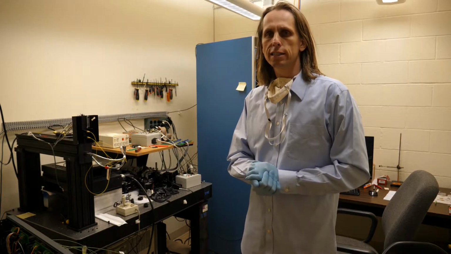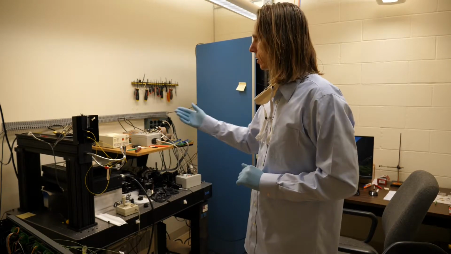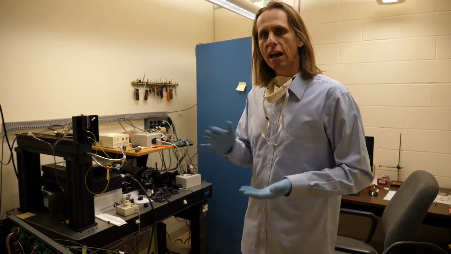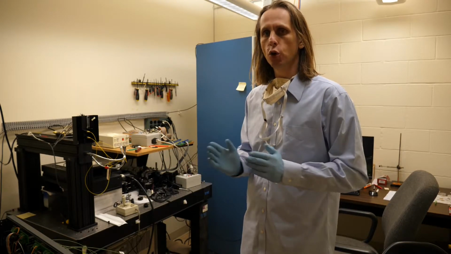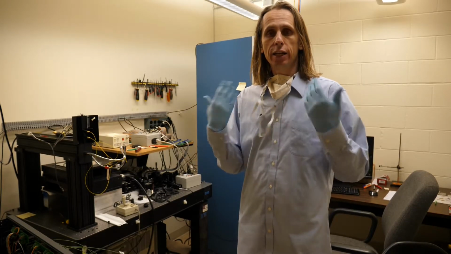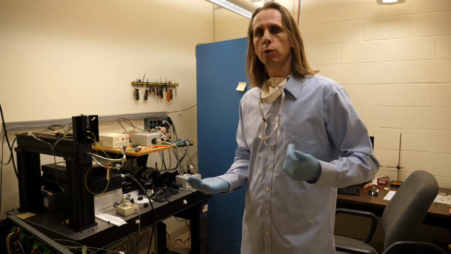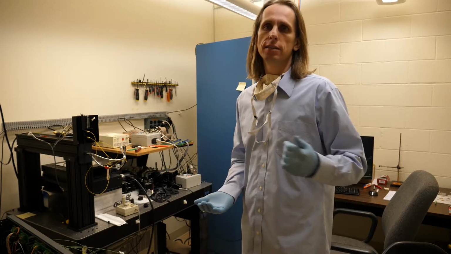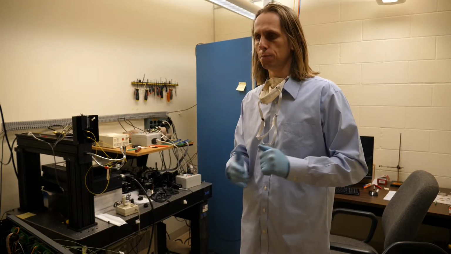This room houses a new experiment in nanophotonics that a graduate student has assembled over the last 3 years. It is essentially a near-field optical interferometer that we will use to detect single proteins or other biomolecules.